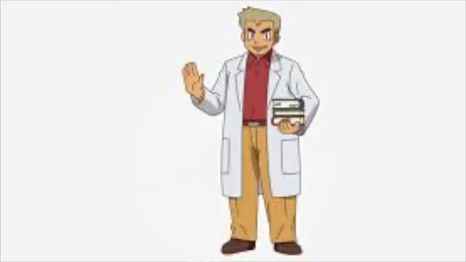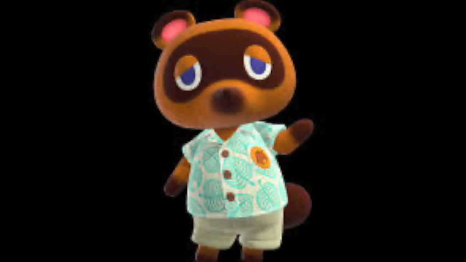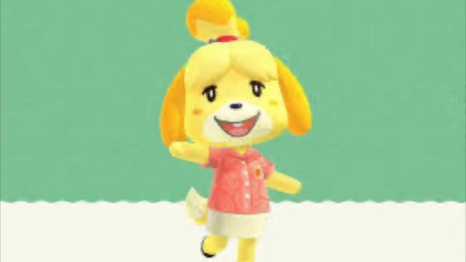Characters should also have very unique and recognizable designs. Like in Pokémon, every generation has a different professor, but you know that they will be an adult with a long white coat. And in Animal Crossing, the non-villager animals are animal types that none of the villager animals are, like Tom Nook and the Nooklings being raccoons/tanukis, and Isabelle being a yellow dog that is a belle. Showing the main characters is great, since it shows the player who they will be interacting with throughout the game.